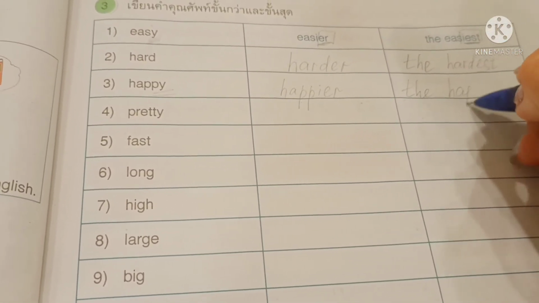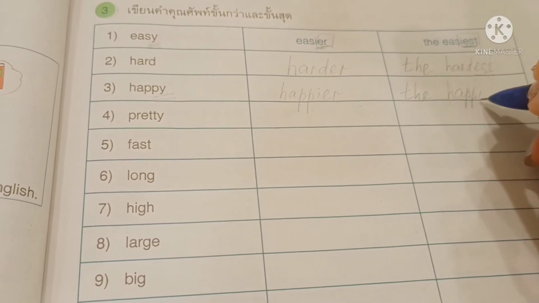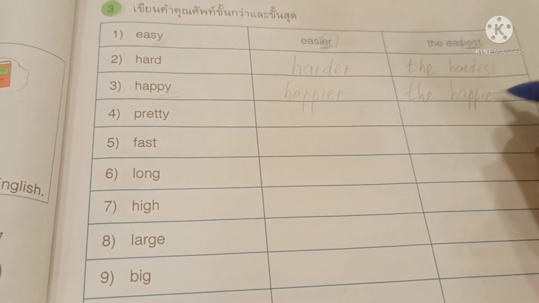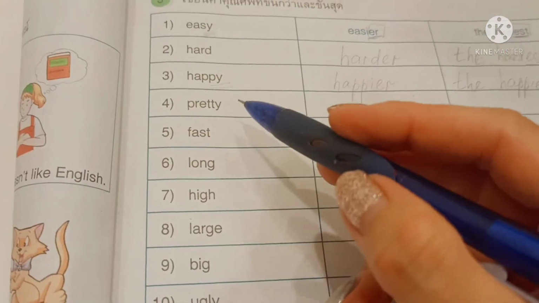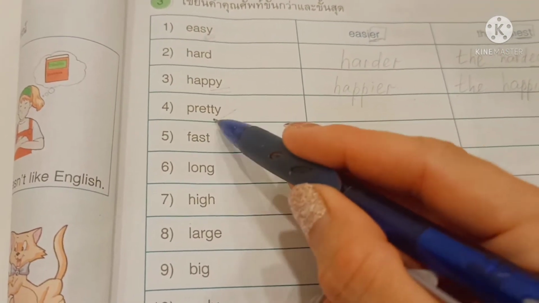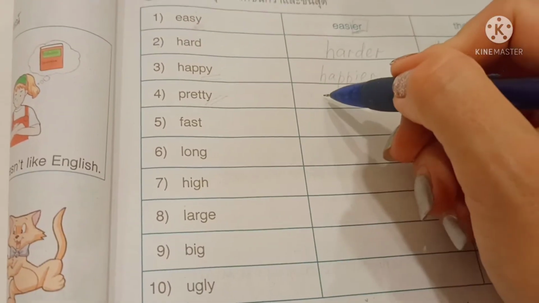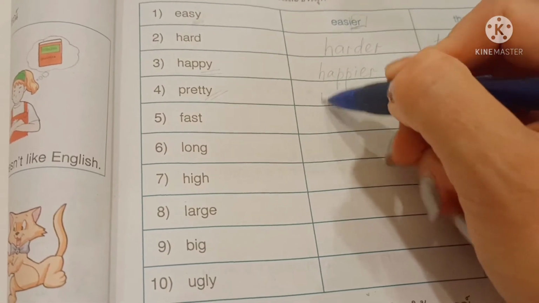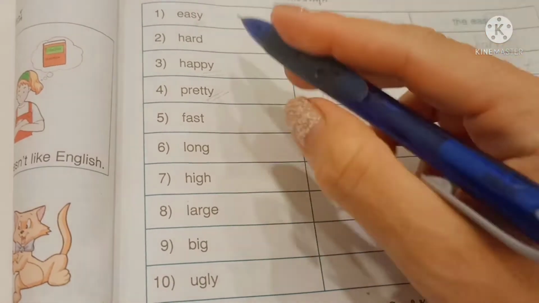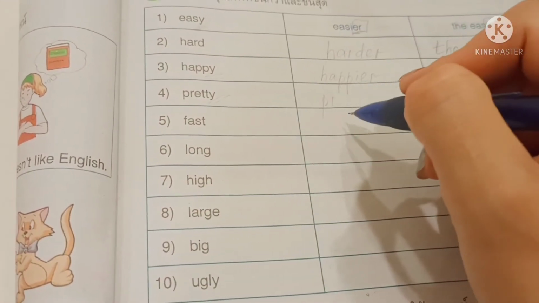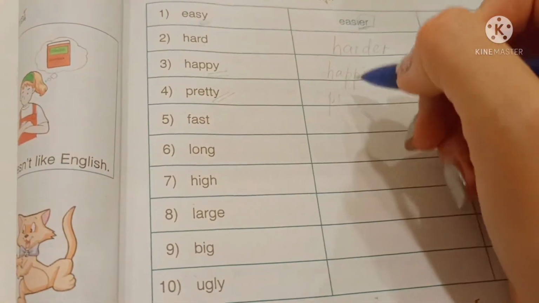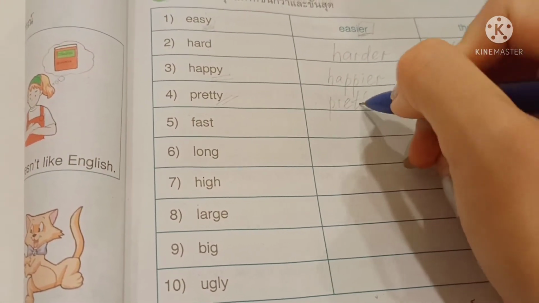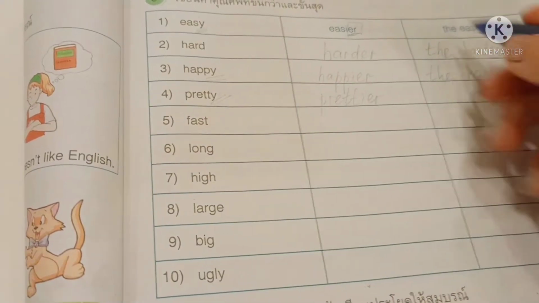Happiest. How to write happiest? Don't forget to put I, happiest. So how about pretty? Again, we have Y in the end. Don't forget about the rules. So, prettier. That girl is prettier than another one. Okay, prettier, or the prettiest.